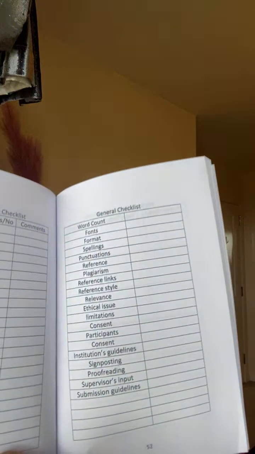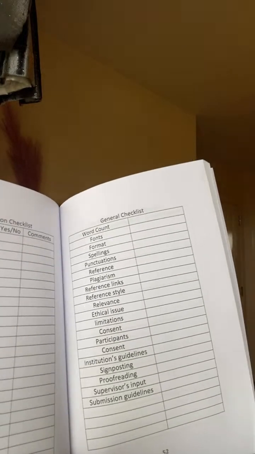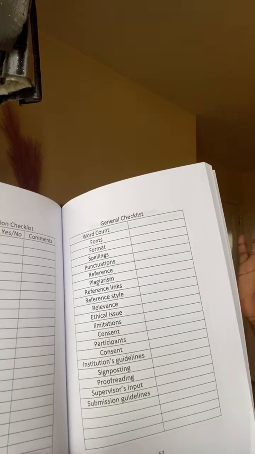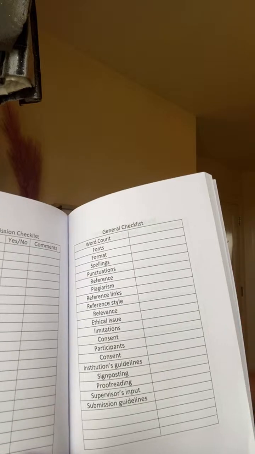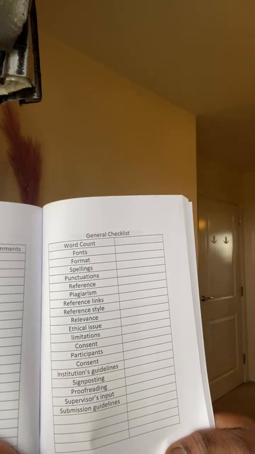Now, guys, we have a general checklist. These are some pitfalls. Remember when I started, I said I scored just 68 in my dissertation, and I knew it was because of so many things I overlooked. I overlooked things like spellings and settings. So let's look at a general checklist. Let's do a general housekeeping.